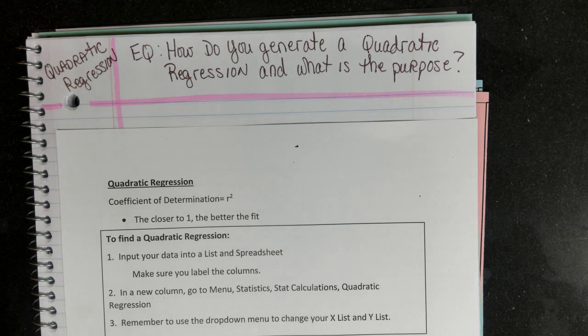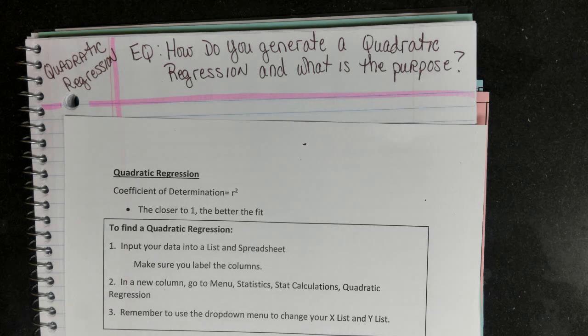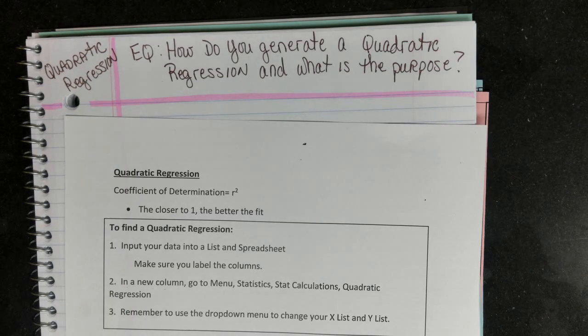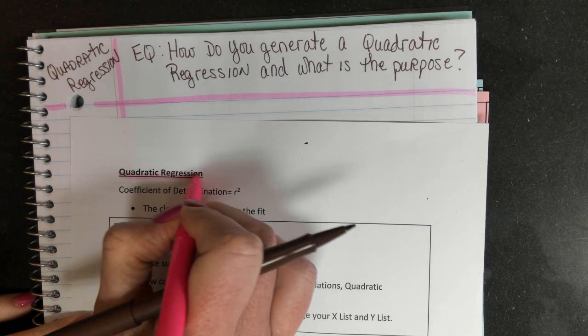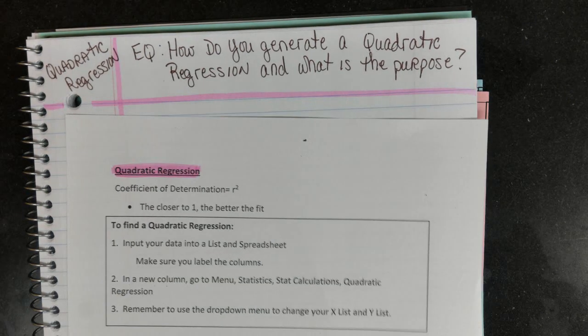If you remember, previously we generated a linear regression with our calculators, and we found the correlation coefficient, which told us how closely our equation fit the data. Quadratic regression is more or less the same thing. It's just that our data is now representing a quadratic pattern.